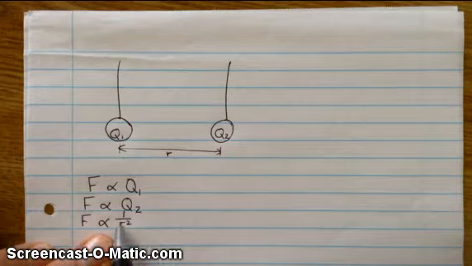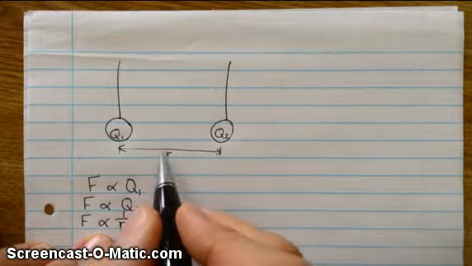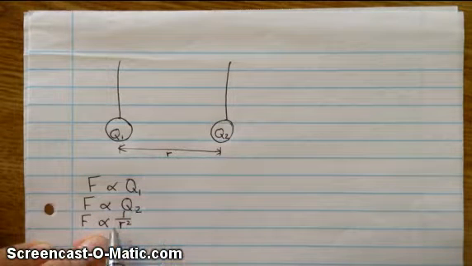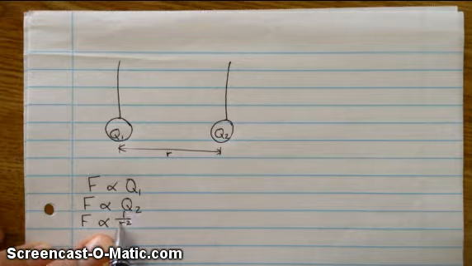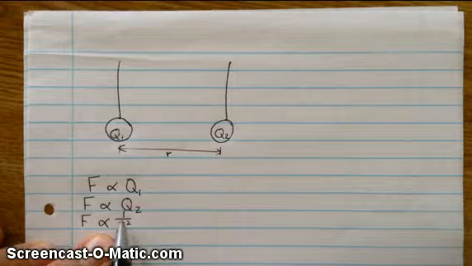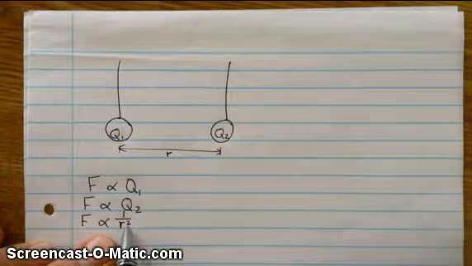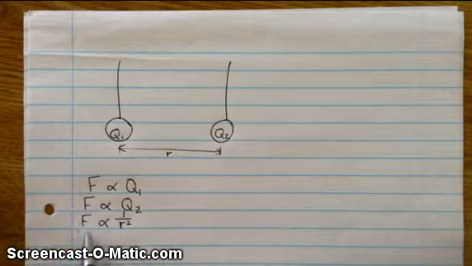That means that you need to square whatever amount the distance is changing by, and there will be an inverse proportionality. If you, for example, double the distance between the charges, then it will be 1 over 2 squared, which is a quarter. Therefore, the force will change to a quarter of the original if the distance is doubled.